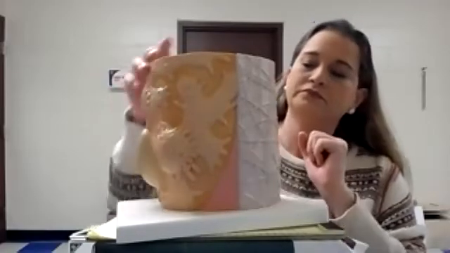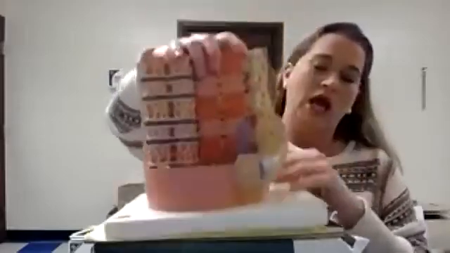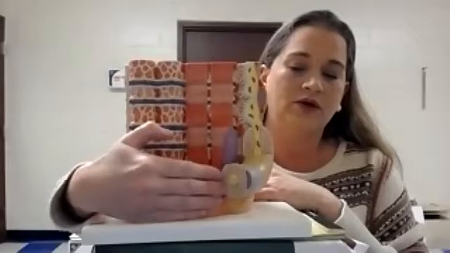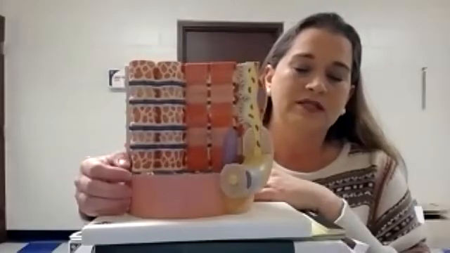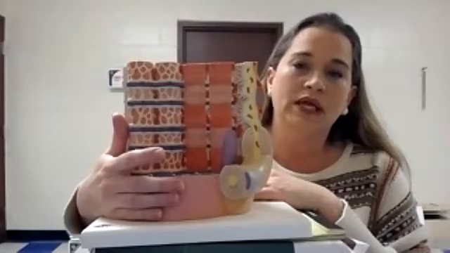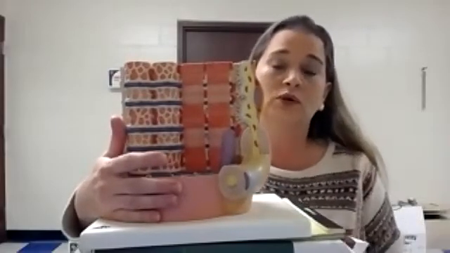Okay, now we're going to flip around and look at the front side. You'll see this skin layer right here. This is the plasma membrane of the muscle cell. But in the muscle cell, we give the plasma membrane a special name, and it's called the sarcolemma.